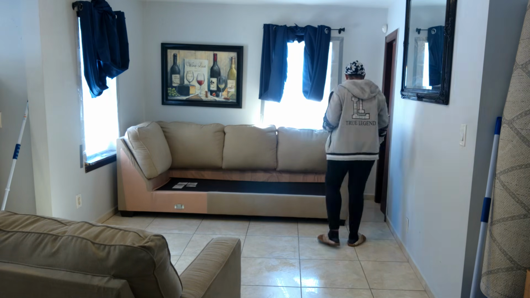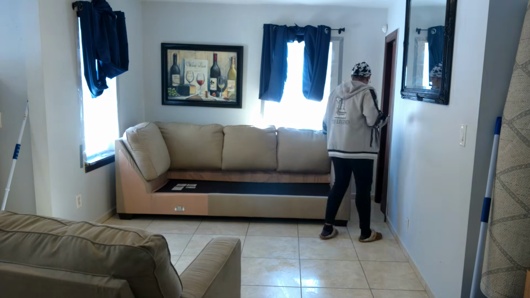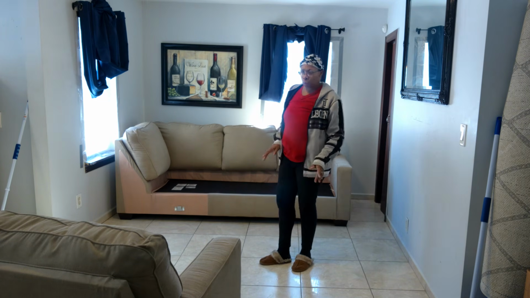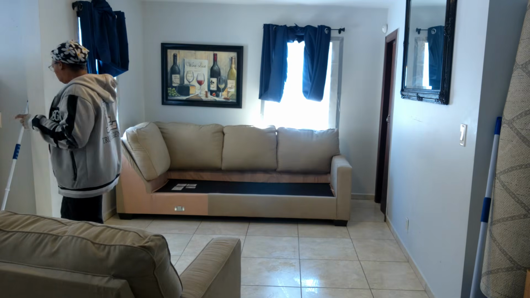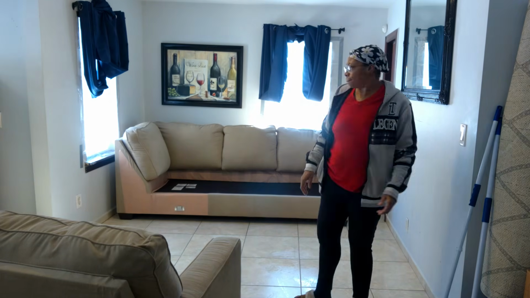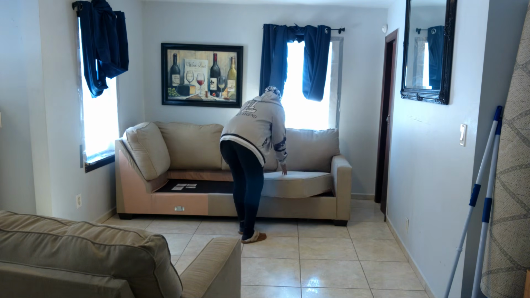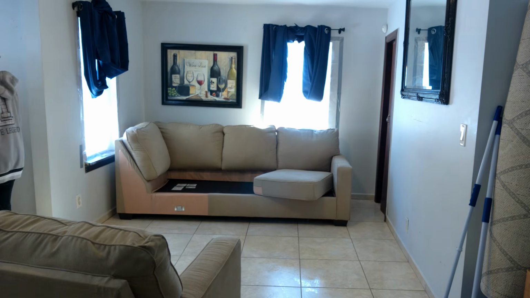Okay, y'all, so I decided to change the couch and put it this way. This is the most logical place that I can put it, because like I said, this area is not that big. So I'm just going to finish mopping and sweeping, as y'all can see. I'm going to get these pillows and stuff put back on this couch and then set it up this way, and we're going to go from there.